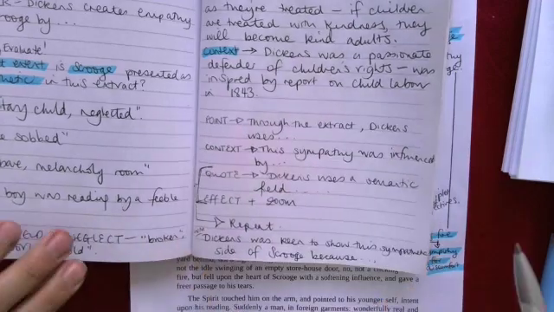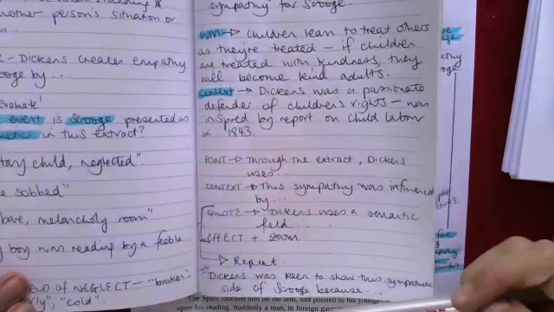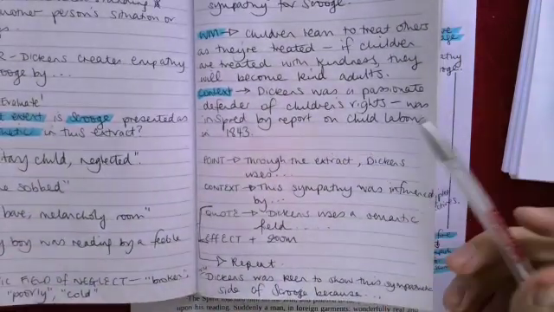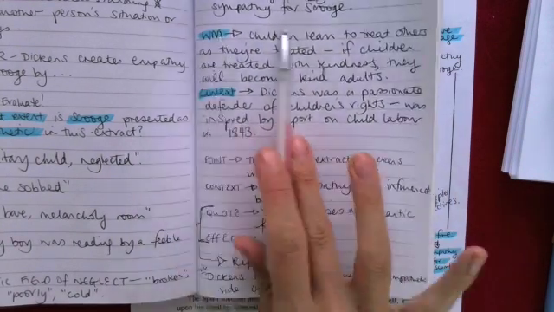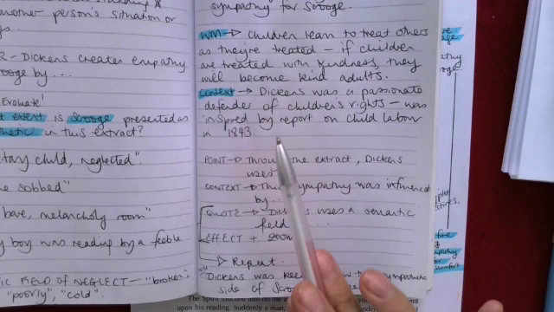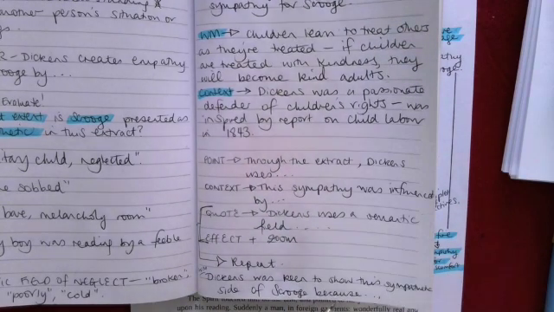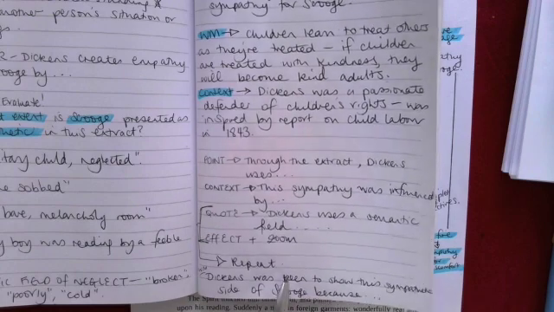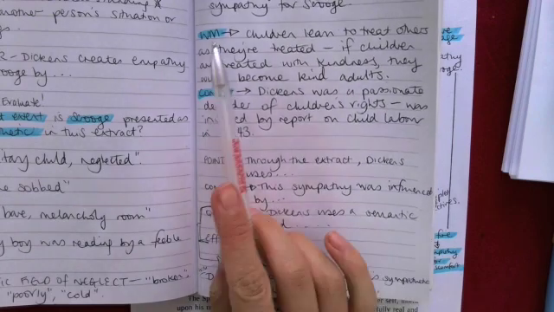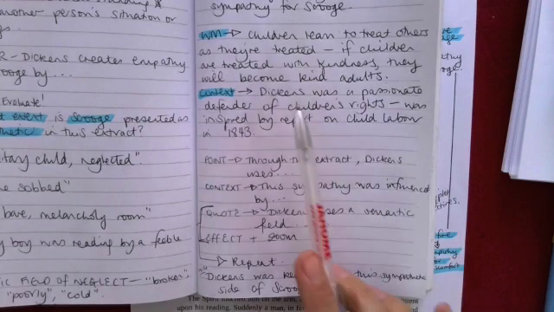Okay, and then link back to what we've said about the writer's message and explain to me, right, what is his bigger message here? So children learning from the way they're treated. So you could even use a quote from Stave 1 here to link to the adult that Scrooge becomes. So if children are treated with kindness, they will become kind adults.